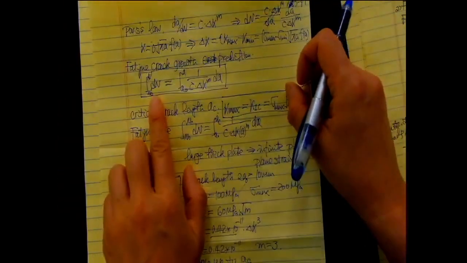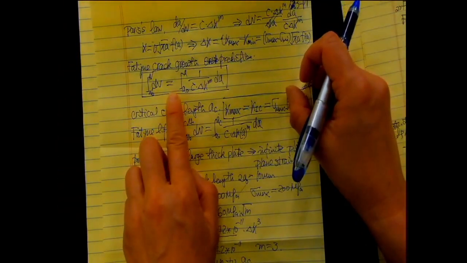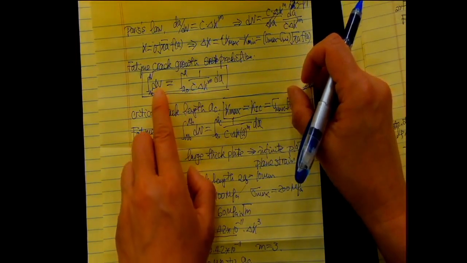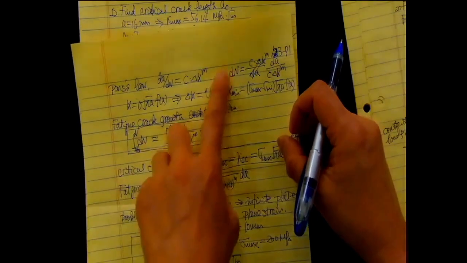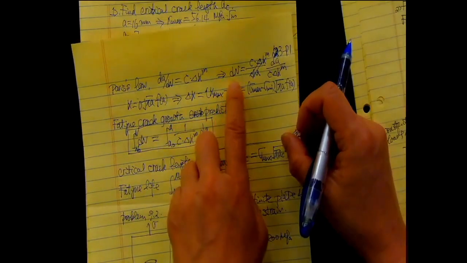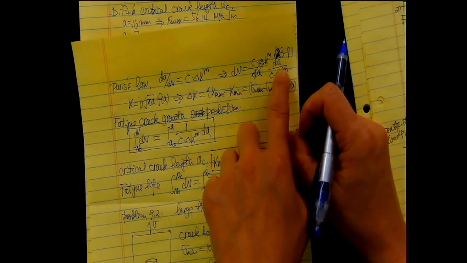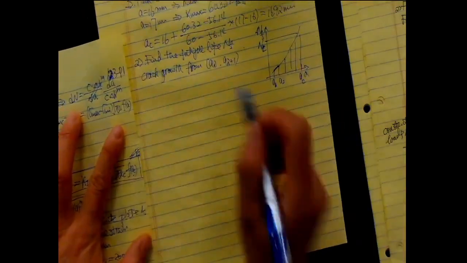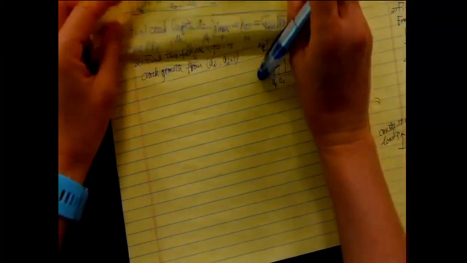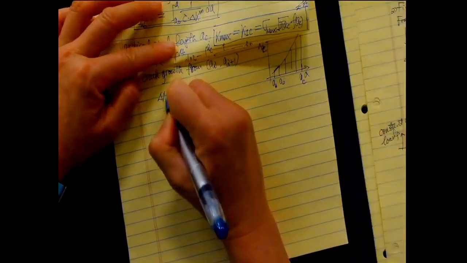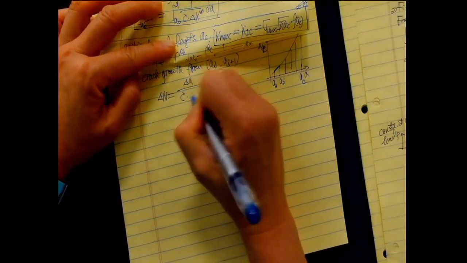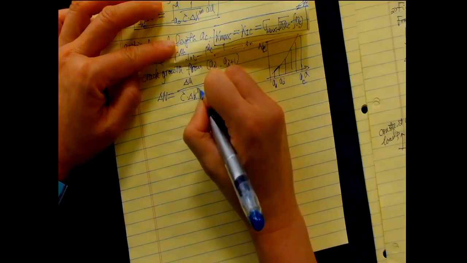So we go back to our original equation over here, and now we just do delta N and delta A. So we take that equation, and so that delta N is equal to delta A over C times delta K.